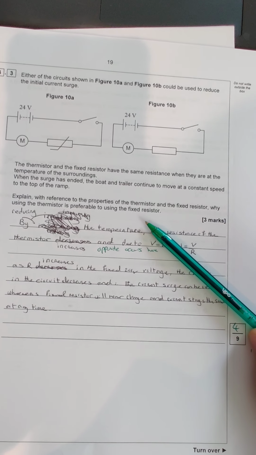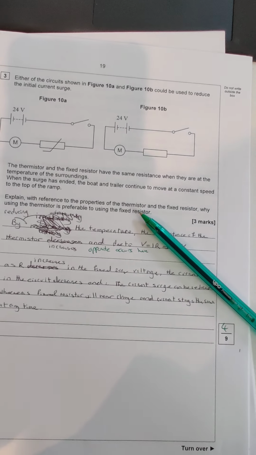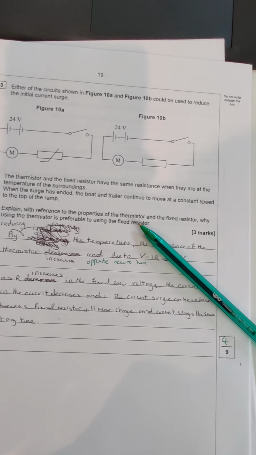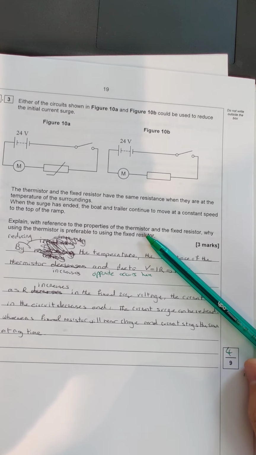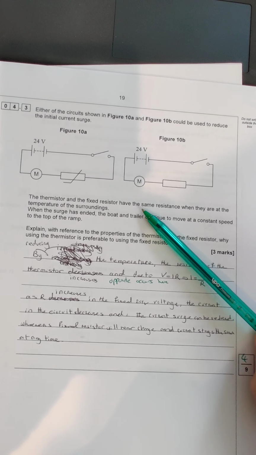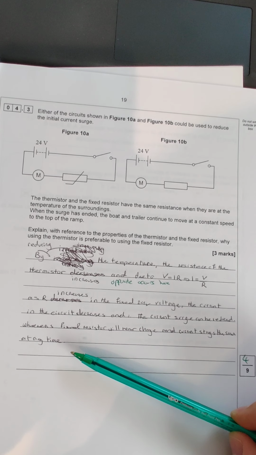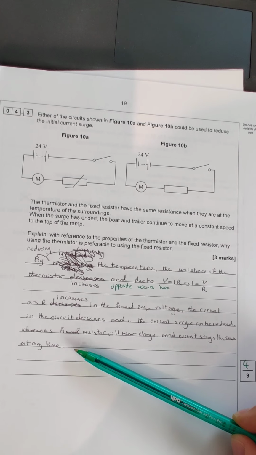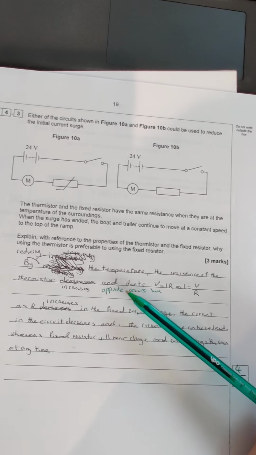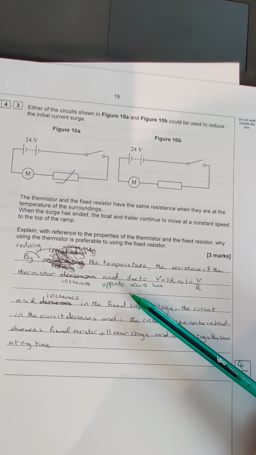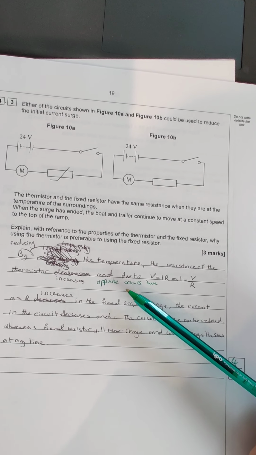What we need to recognise here is that the reason why the thermistor is better is because once this whole circuit heats up to temperature, the total resistance of the circuit is going to be less, because that thermistor's got hot and its resistance has now dropped, whereas it was previously the same resistance as the fixed resistor. So 1 mark for saying that the temperature in the thermistor is going to increase when the current is flowing. 1 mark for saying that increase in temperature means that the resistance of the thermistor is going to decrease. That's what a thermistor does.